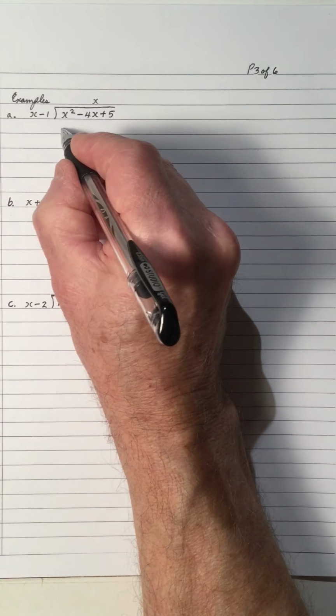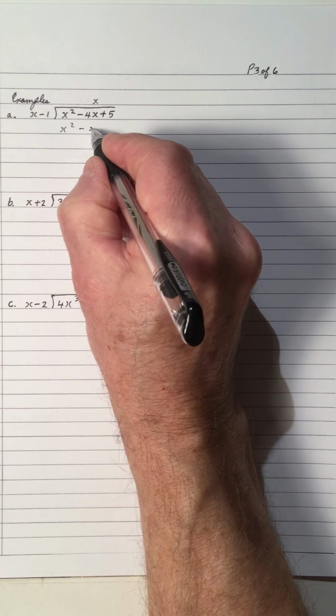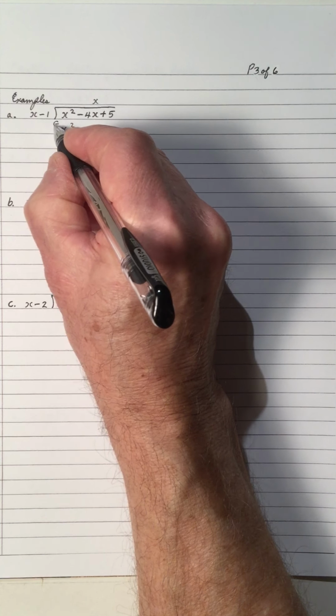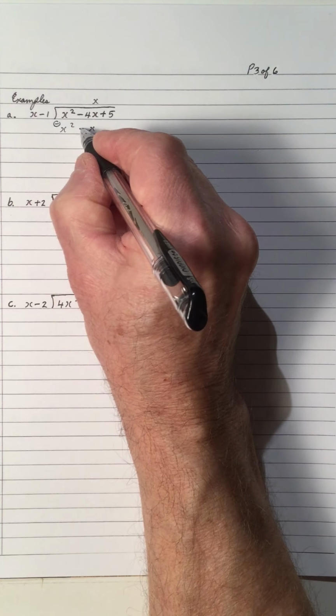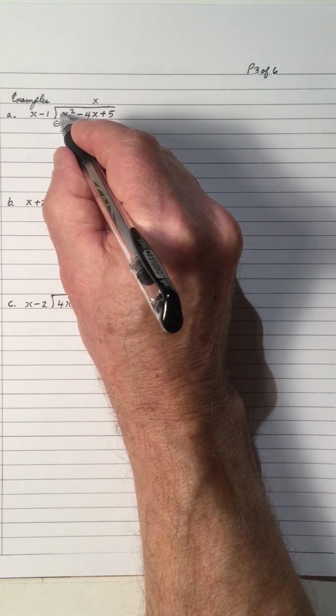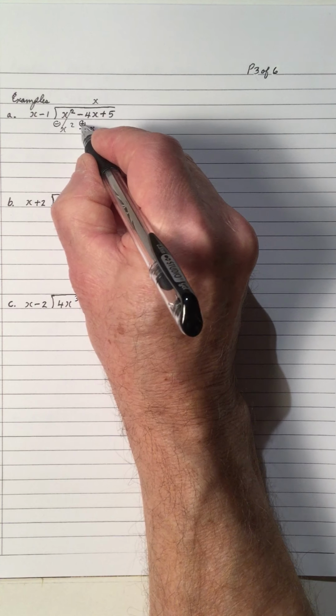So x times x is x squared. X times -1 is -x. And that's a negative, that's a plus, so we make it a minus, because we're adding on the opposite. That's a minus, so we make it a plus. 1 and -1 cancels out.